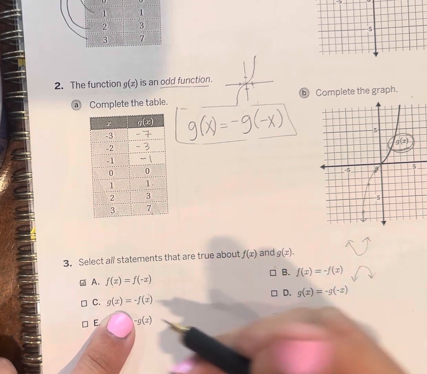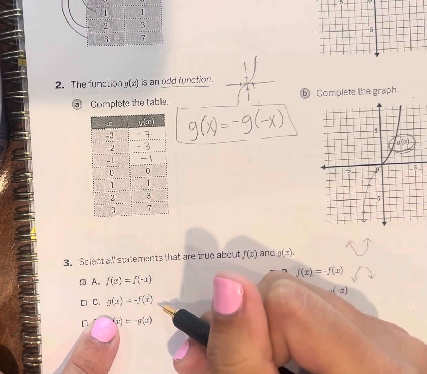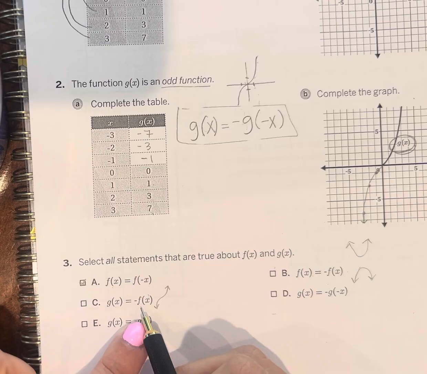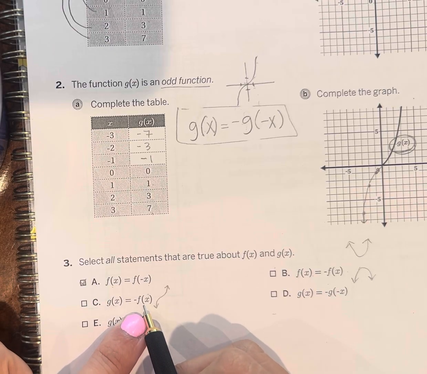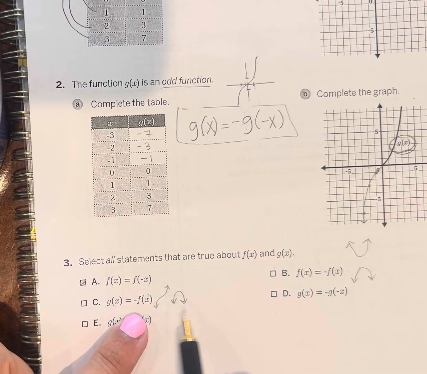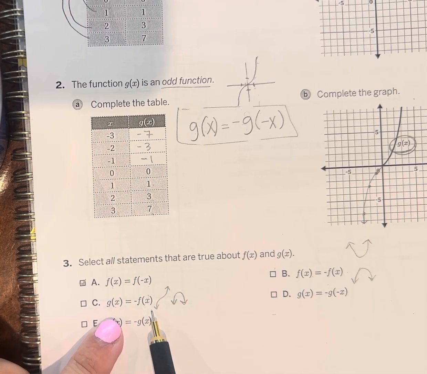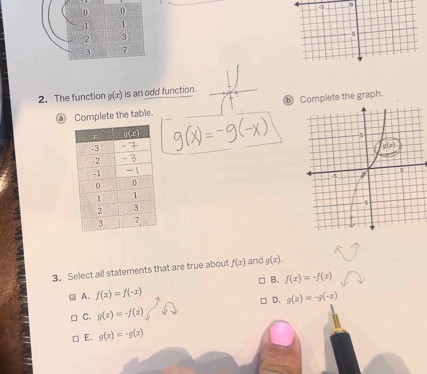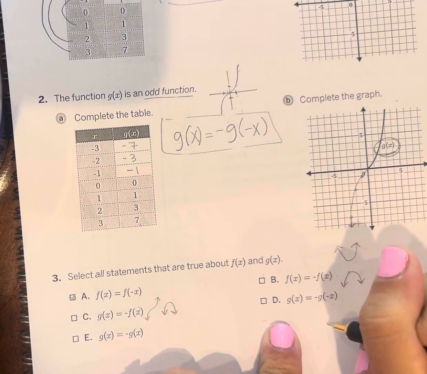This one says that if you take g of x, which looked like this, that's the same as f of x upside down. No, absolutely not. This one says that g of x is the same as g of x if flipped horizontally then vertically. So let's see.